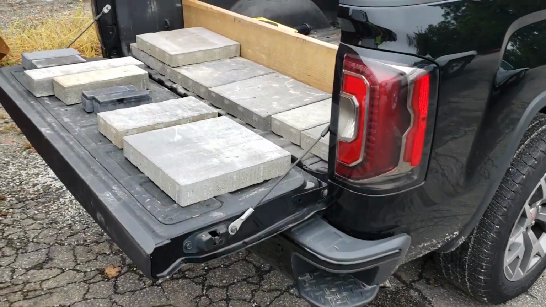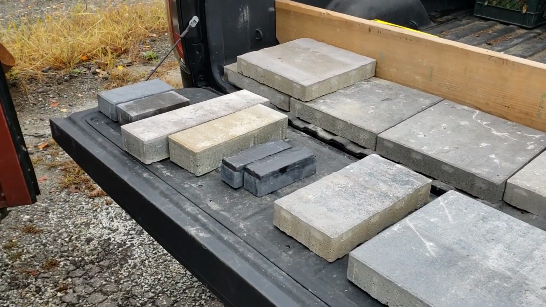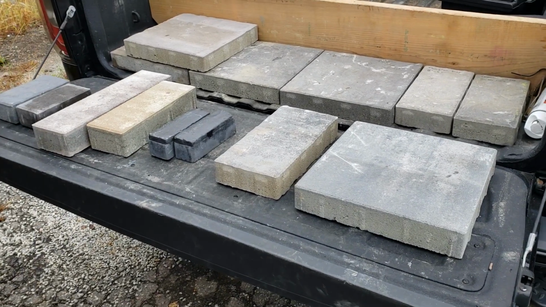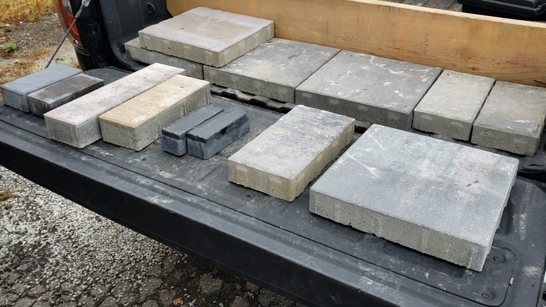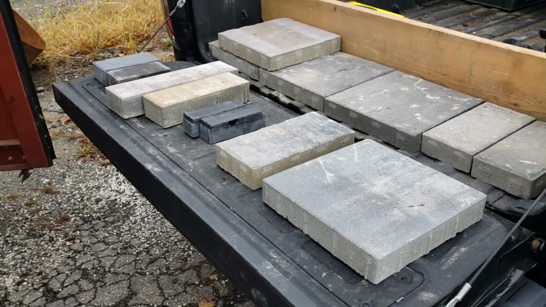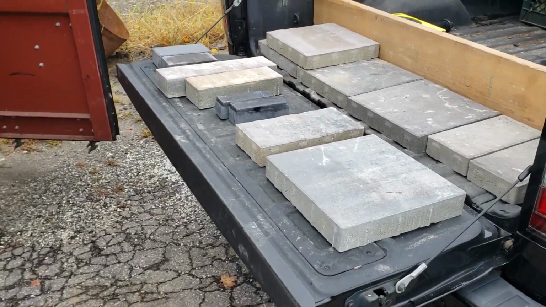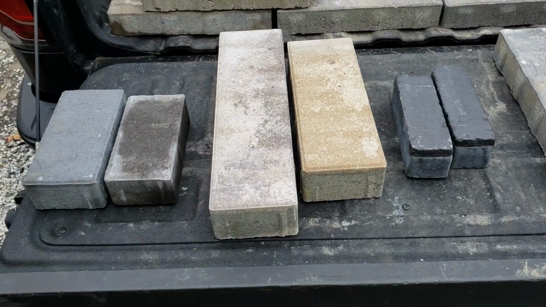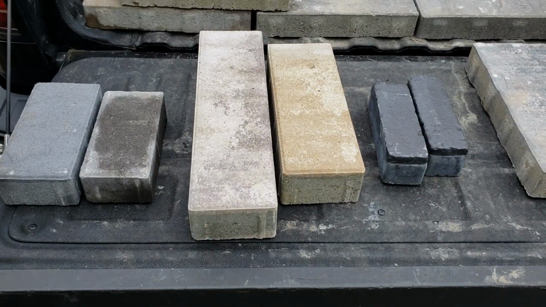Hey guys, so I came up with an idea to do a particular video on material selection, and this is, I guess, what I'm going to call part 1 of 2. It's going to be talking about selecting your concrete paver materials, and in the next video I'm going to talk a little bit more about selecting concrete wall stone.